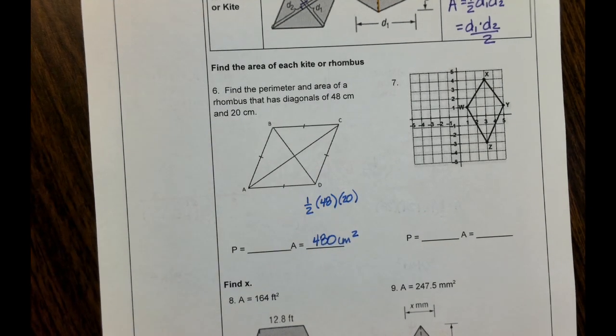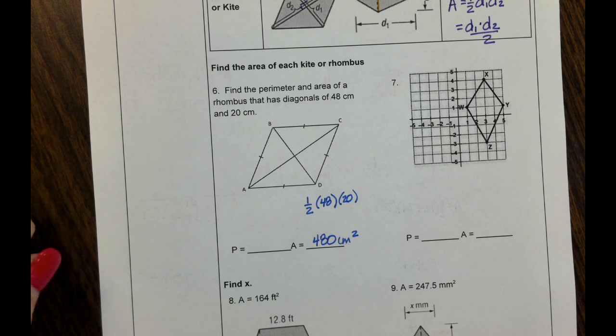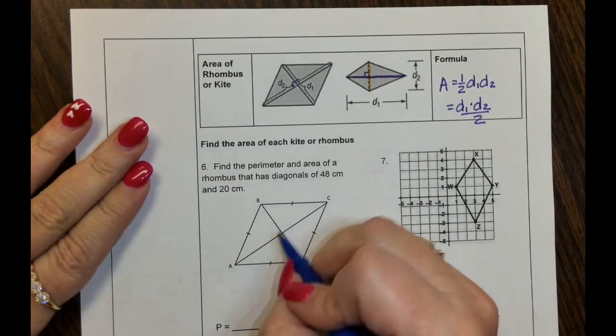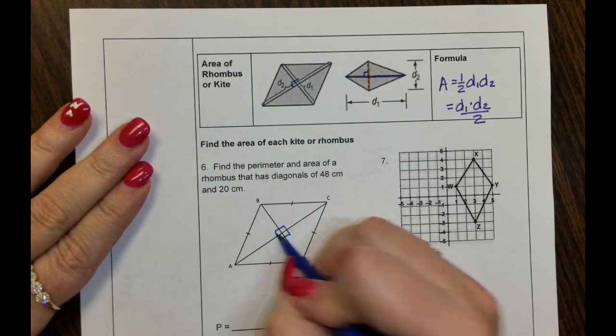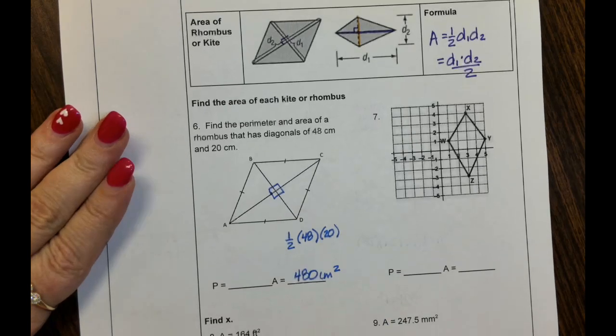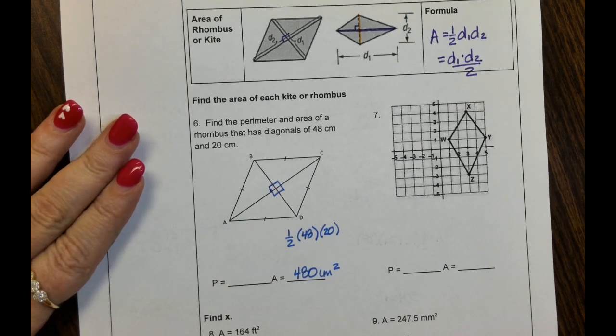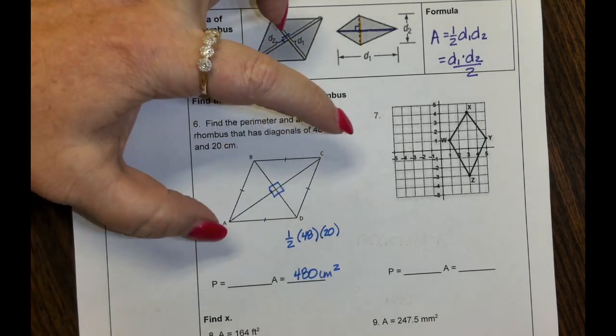Okay, so now I need the perimeter. The perimeter is a little bit different, and this is where you have to remember some things about quadrilaterals. One, that a rhombus's diagonals are perpendicular to each other, and they bisect each other. They cut each other in half. So the 48 goes from end to end.